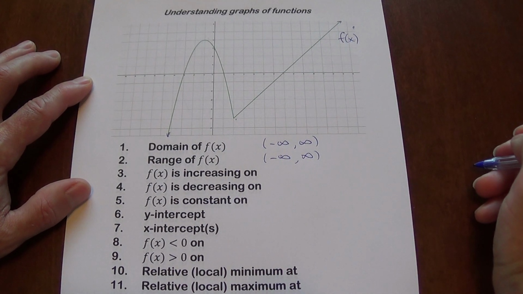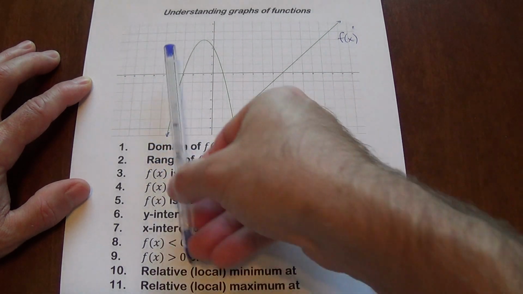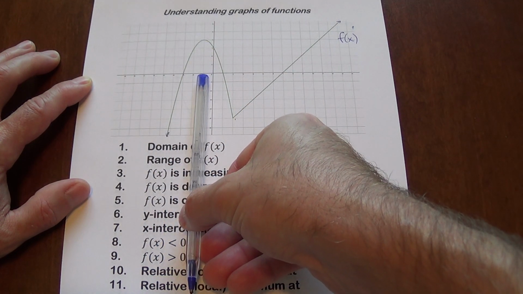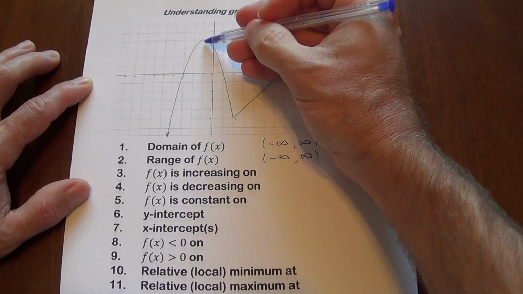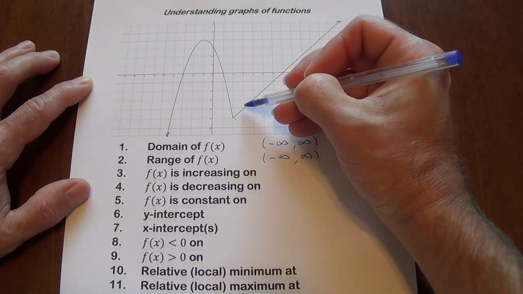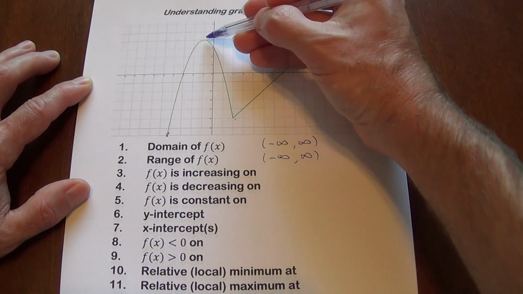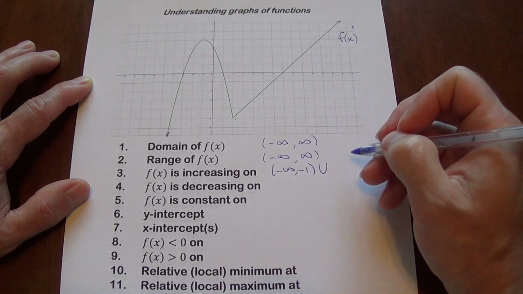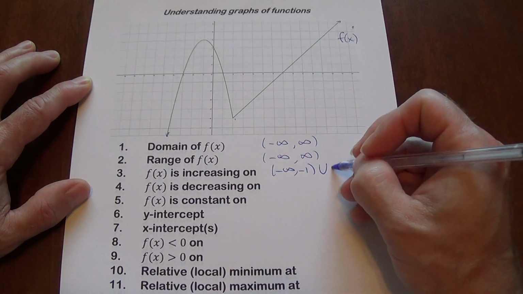Where is the function increasing? So it's increasing where it's going to go up, where it's rising. So we see the graph rising all the way up to the x value of -1. After -1, the graph starts going down, and it keeps going down all the way until it reaches 2. And after that, it goes up again. So we have the graph increasing from negative infinity to -1, and then, we're going to use the union sign, it's also going to increase from 2 to infinity.